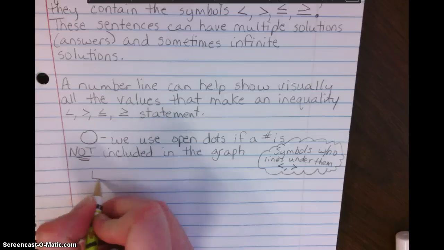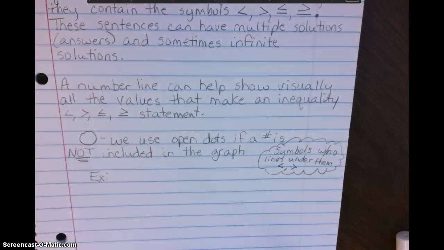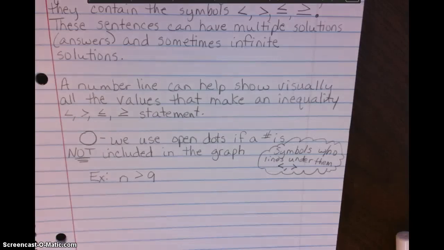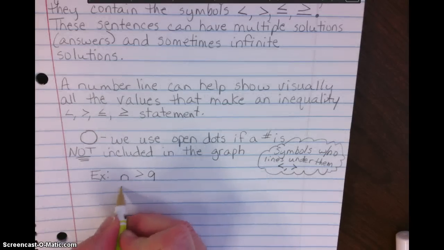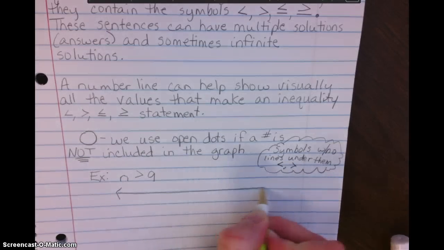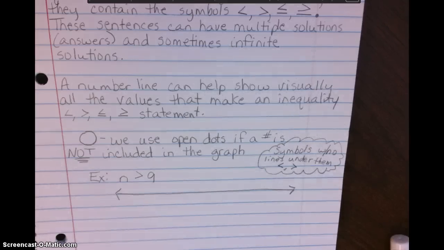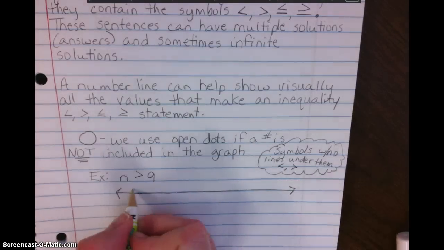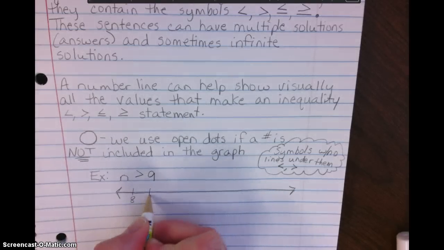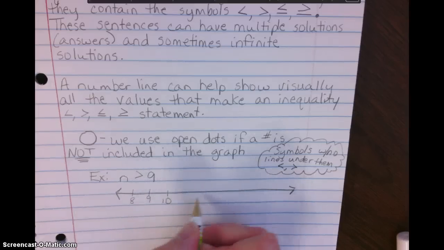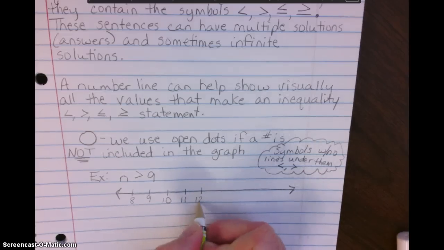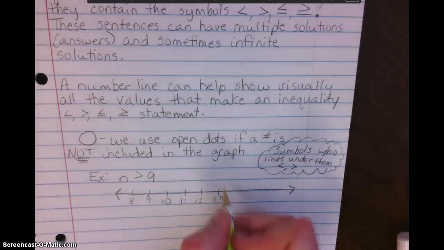For example, n is greater than 9. I'm going to draw a number line. And because we don't have time to include every single number on a number line, that's why we use the arrows to show that the number line continues in both directions. I'm just going to start with 8, 9, 10, and I'm going to number to about 13. Because I still have room, I will continue going.